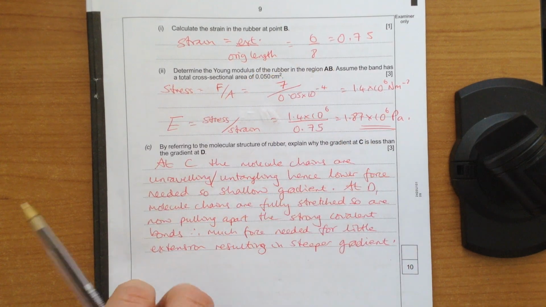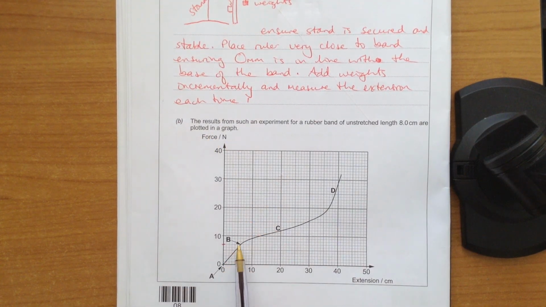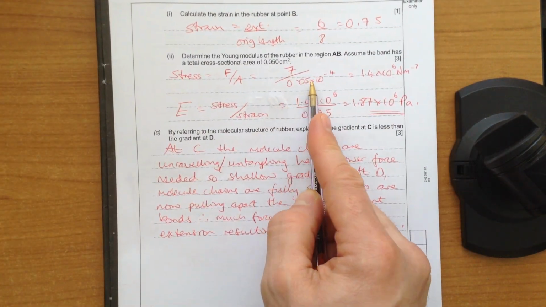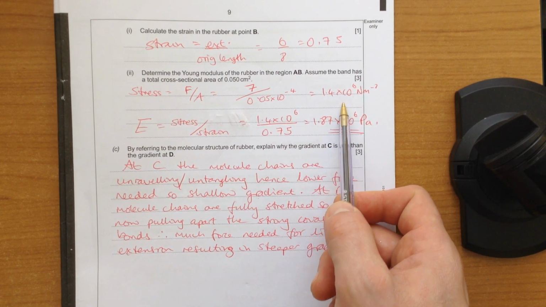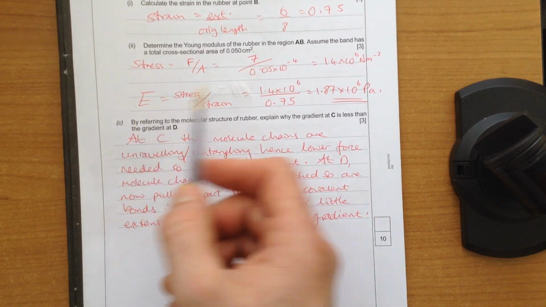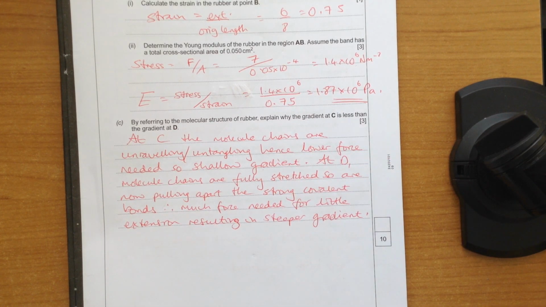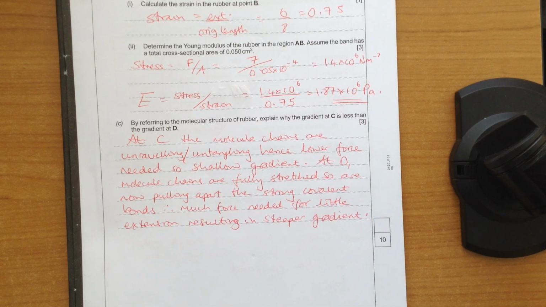So the Young's modulus of the rubber in the region AB. And of course, if I go back to the graph from A to B, the force in newtons is 7 newtons, right? I've put my area into meters squared. I've done force divided by area to get that newtons per meter squared. My Young's modulus then is that value of stress divided by that value of strain. And I can put that final one then in pascals because all my units were in the right things, right? 1.87 times 10 to the 6 pascals. Don't forget, if you're doing this for a steel wire, right, you're looking for that power of 10 to be about 11, right? 6 for rubber, about 11 for a steel wire.